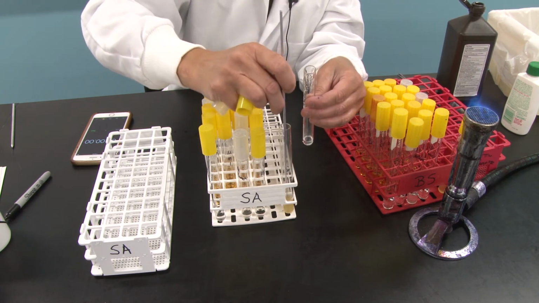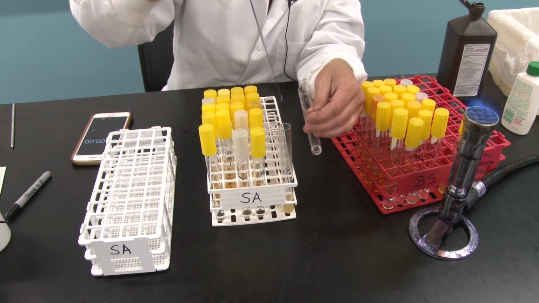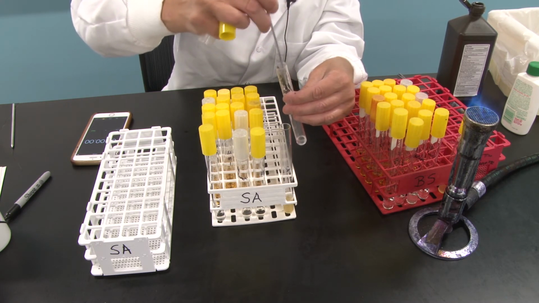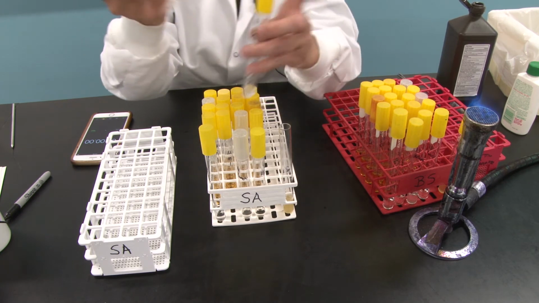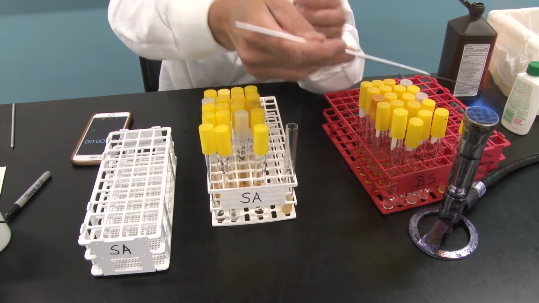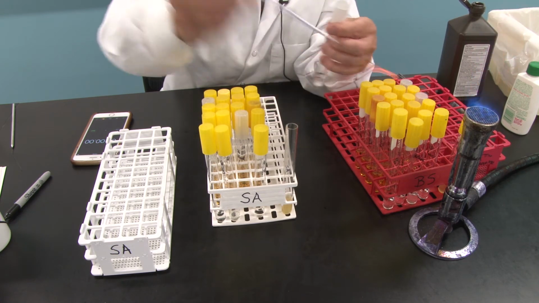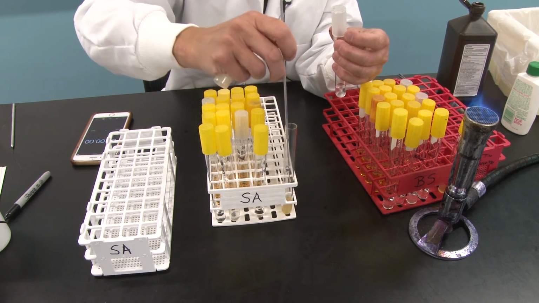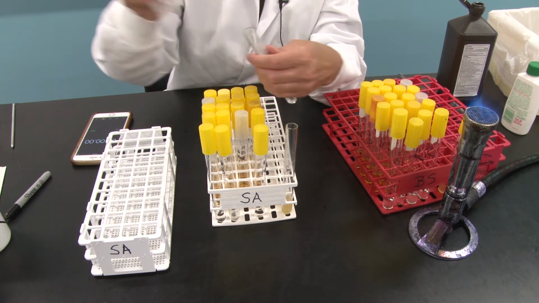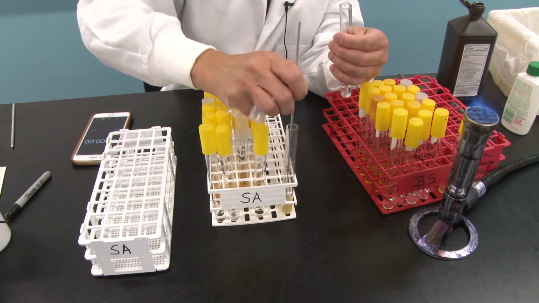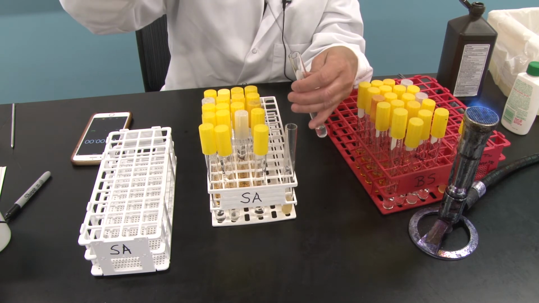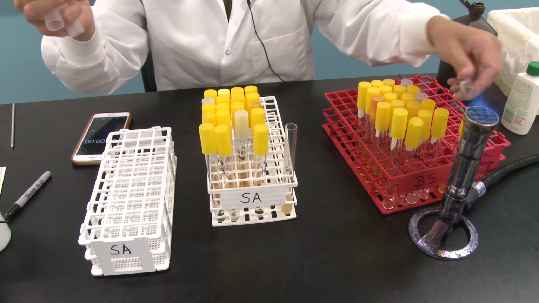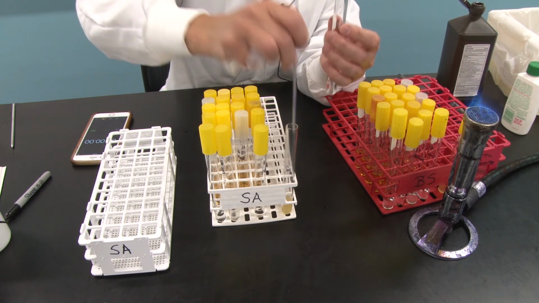So just this once, I know I taught you to hold the stock, but just this once so that I can show it for the video. Okay, flame it again. Now I've got the bleach. Go into my stock. Grab a loopful. Whoa. Since I touched the edge of the top of that, I'm going to go ahead and run it through the flame to sterilize it.